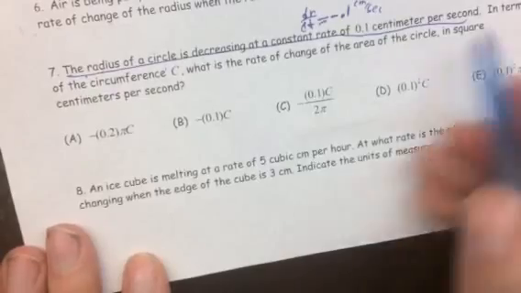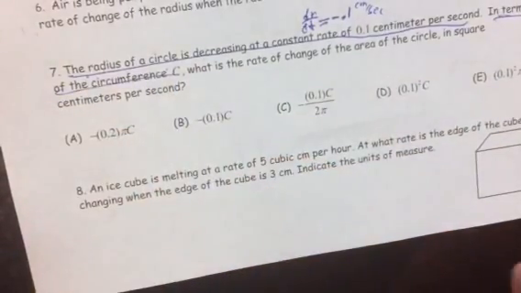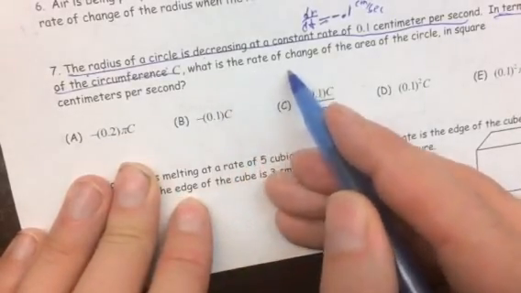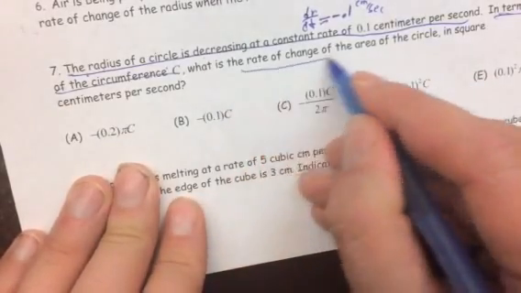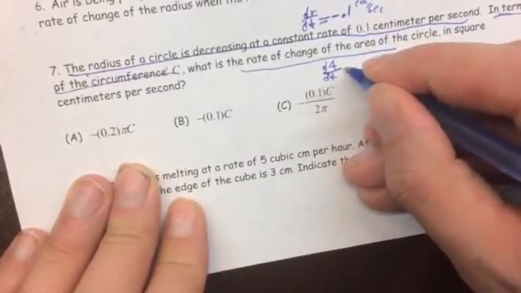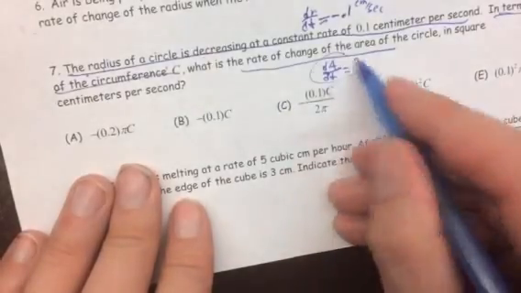Okay. In terms of the circumference, means there's going to be a circumference left in our answer. What is the rate of change of the area? The rate of change of the area is dA/dt. That's what they're looking for in square centimeters per second. So we're looking for dA/dt.